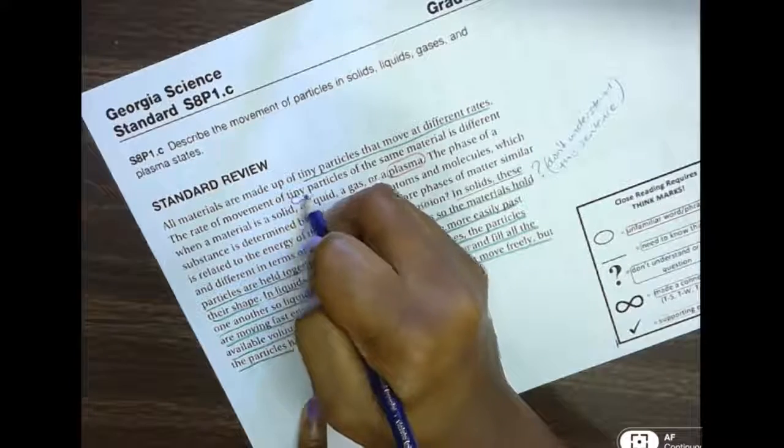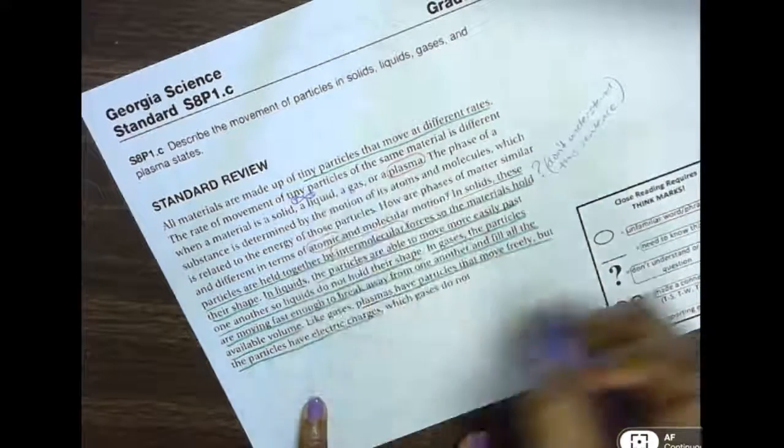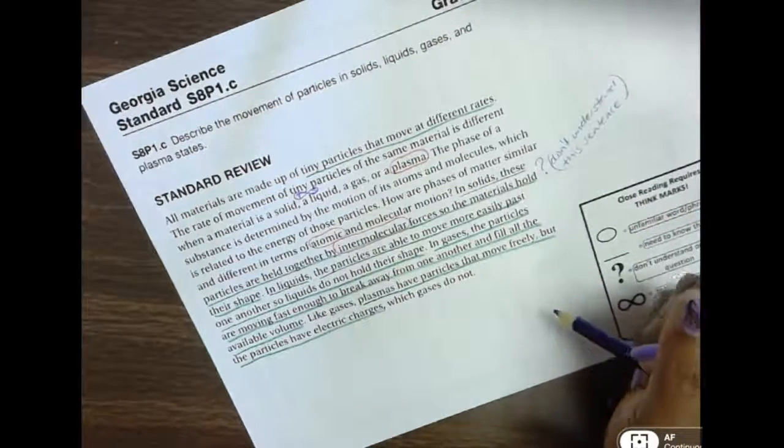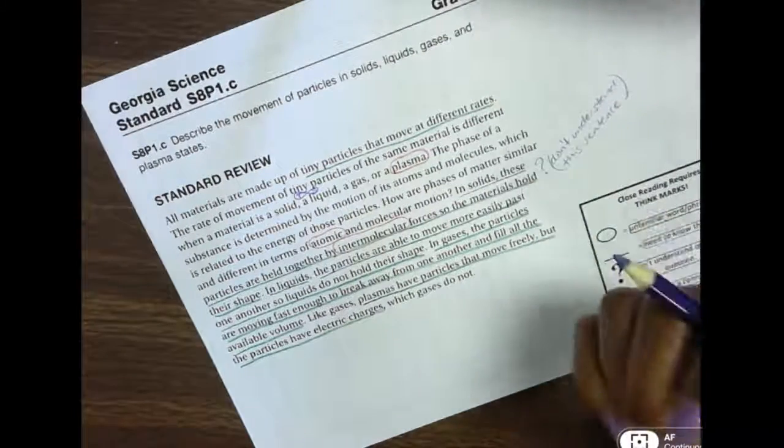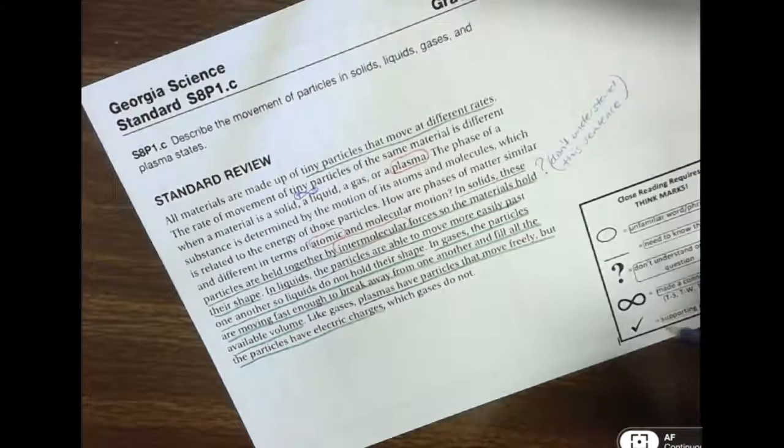So I might put an infinity symbol here for text to self, and that will help me remember that I'm thinking about water in the different states, as ice, as steam, and as a liquid. Now, I don't have to use all three connections. I may not have a text to self. Maybe I have a text to text, or perhaps I can remember something from a movie or from something I've seen in the grocery store where I can say text to world.